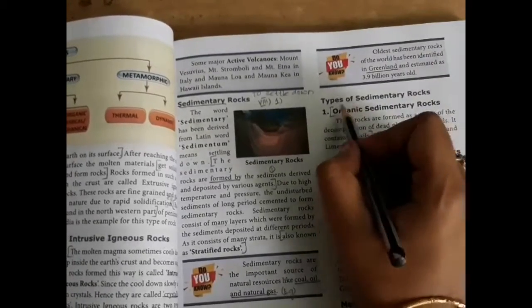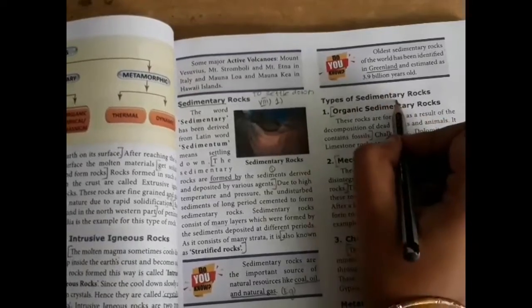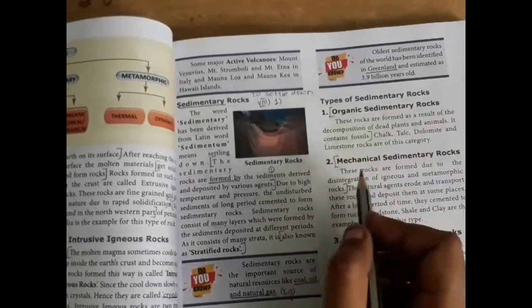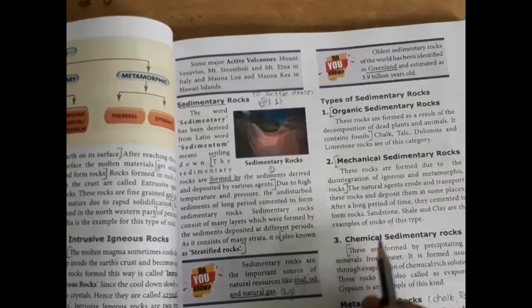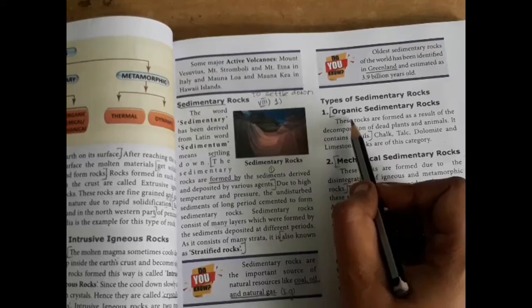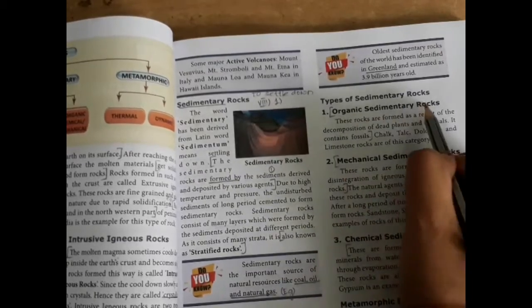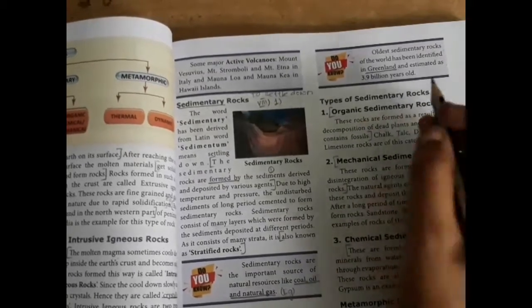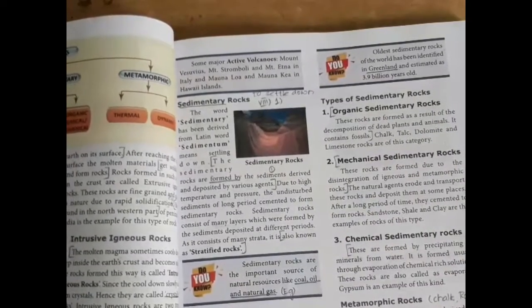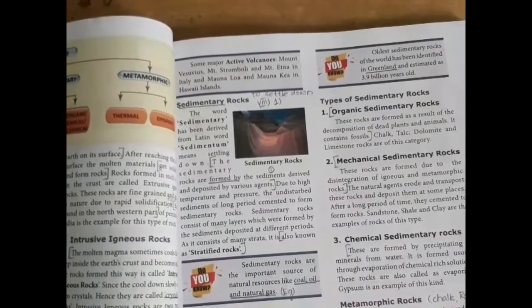Very good. Now we are going to see these types of sedimentary rocks. First, organic sedimentary rocks, then mechanical sedimentary rocks, then chemical sedimentary rocks. First we are going to see organic sedimentary rocks. An example for this is chalk. We all know chalk, right? We write on the blackboard using chalk.